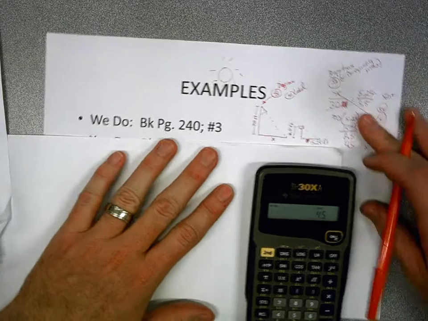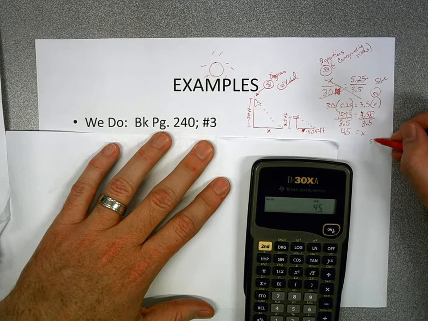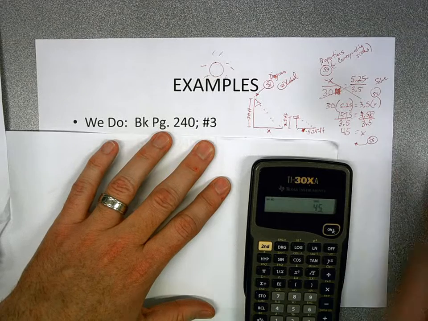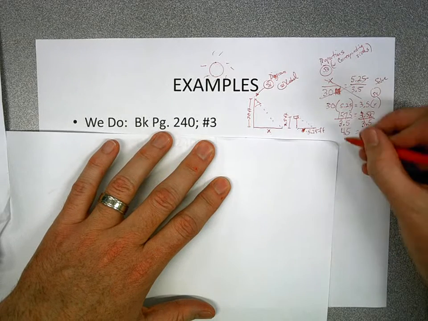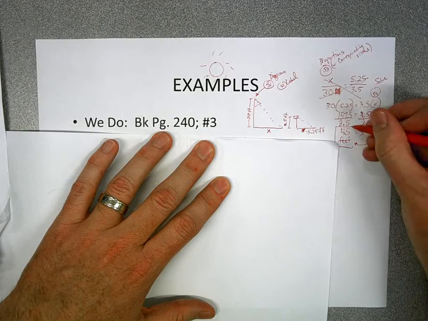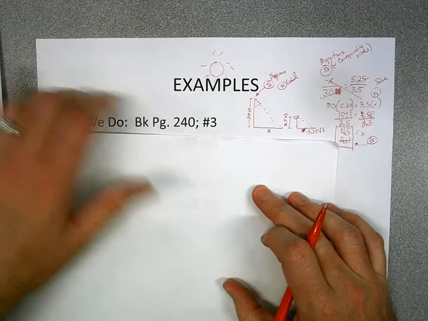And ladies and gentlemen, step 5. What do you think it is? Yeah, put your units on. It's all in feet, so 4.5 feet is the shadow coming from the flagpole.